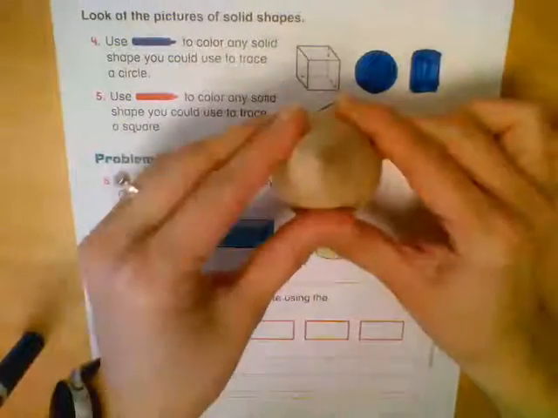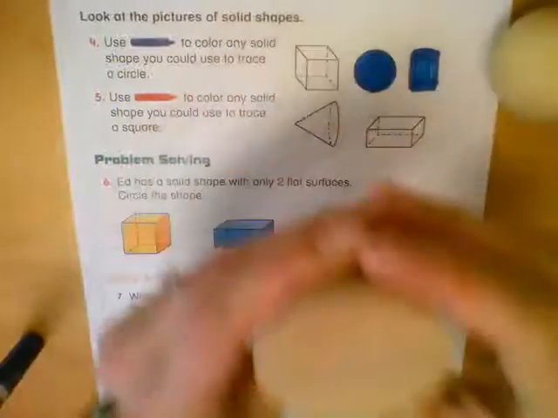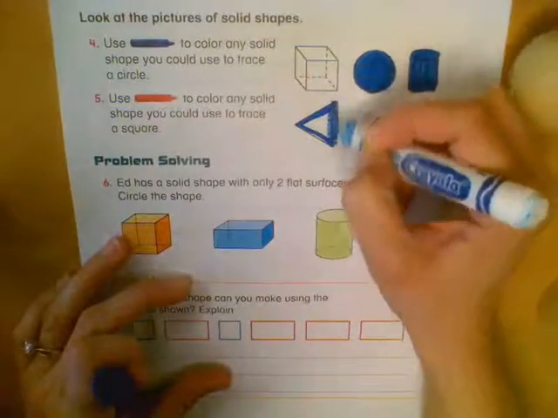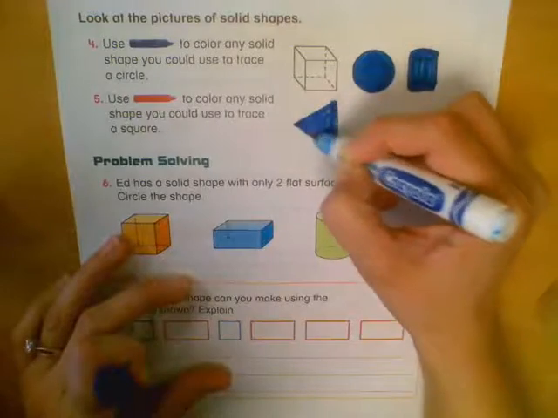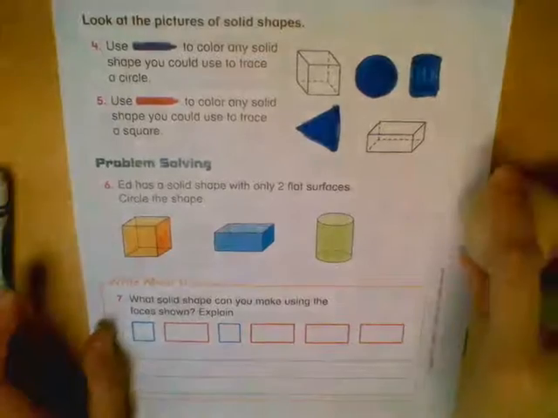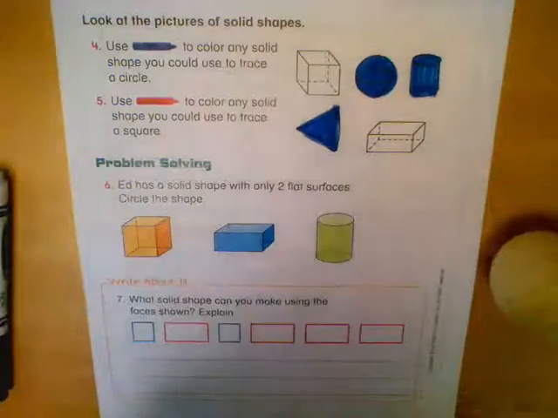Looking at my cone, while the cone has this point and these rounded edges, we definitely have a base that is shaped like a circle. So we can go ahead and color the cone blue as well, because I could trace the bottom of the cone to get that circle. And I think that's it, because my rectangular prism, there are no circles on it. Now it says use your red crayon to color any solid shapes where you could trace a square.